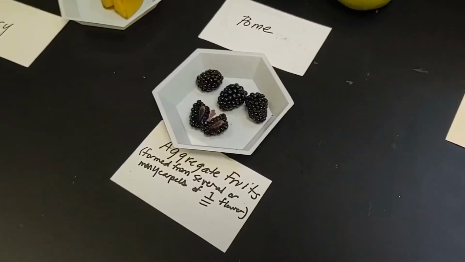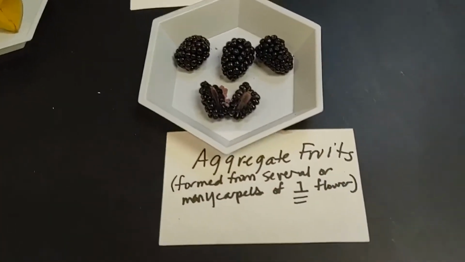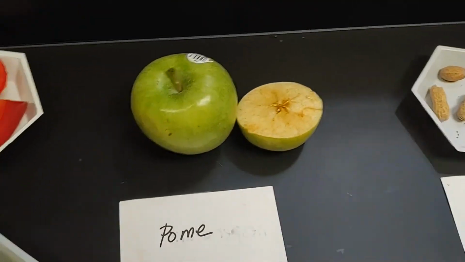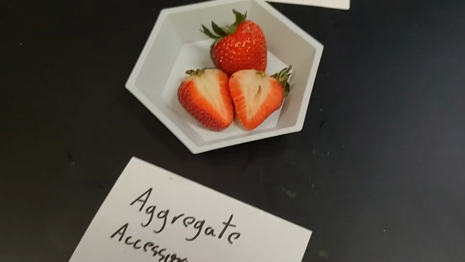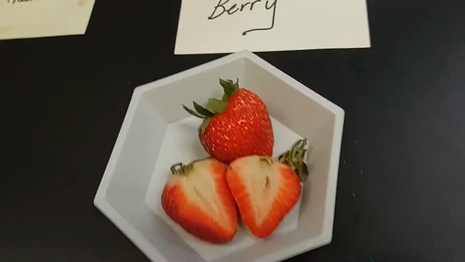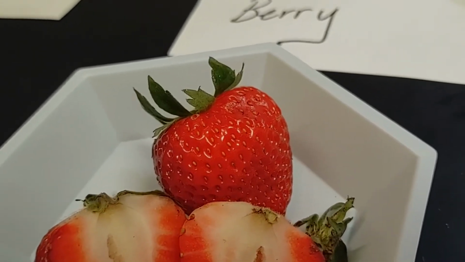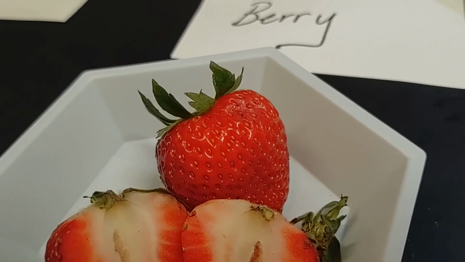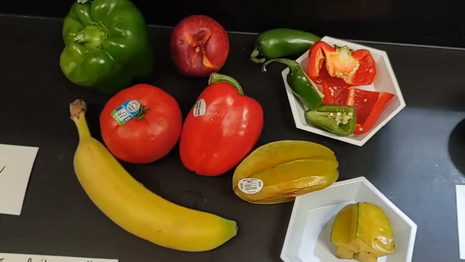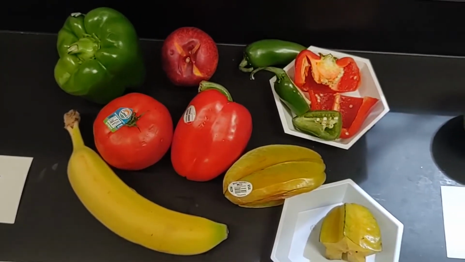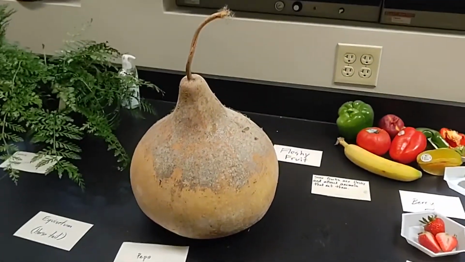Legumes, aggregate fruits, so many tiny carpels together. A pome, in this case an apple. Star fruit, pretty cool. Aggregate accessory fruit, the strawberry. Every little pit inside of there is actually an achene, or a seed, which is pretty cool. And then here are some other examples you can see the great variety of fruit and vegetables that we have. Fleshy fruit. This is a peepo, or gourd pumpkin.